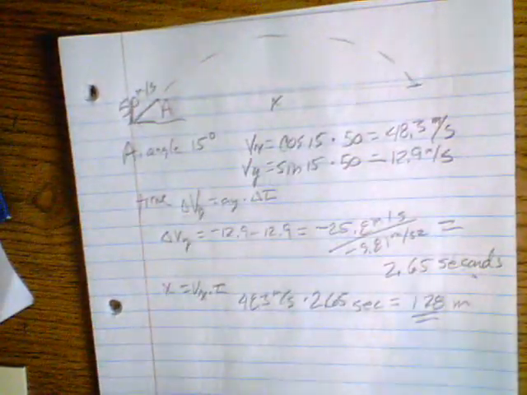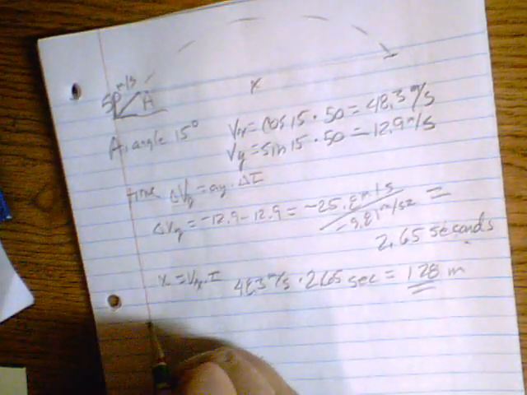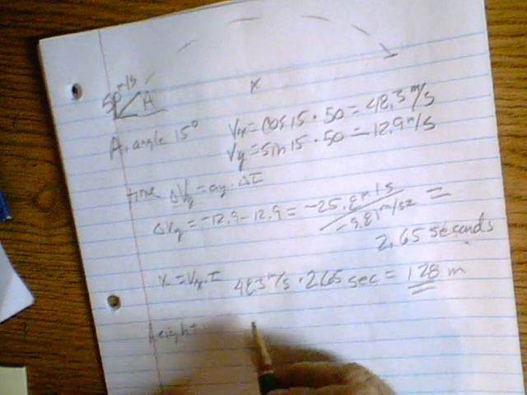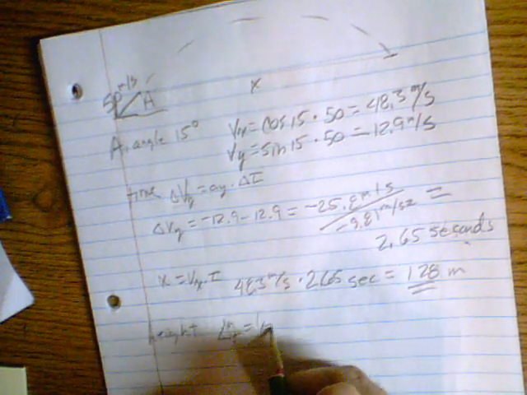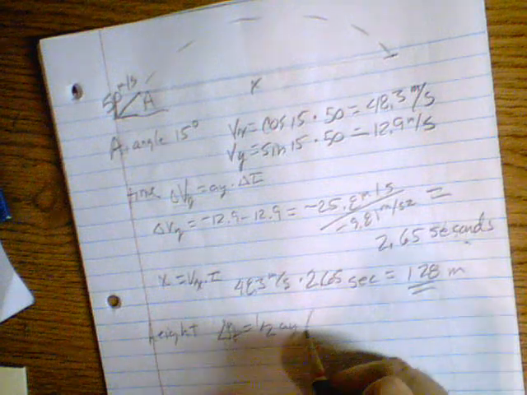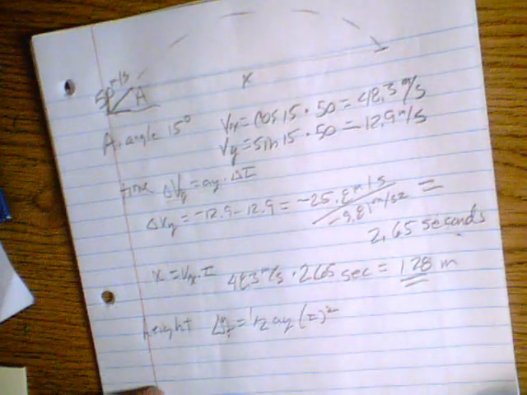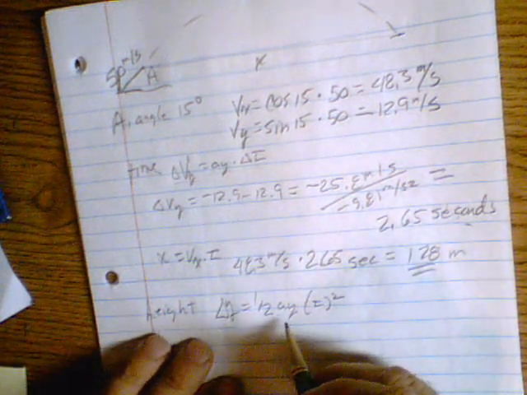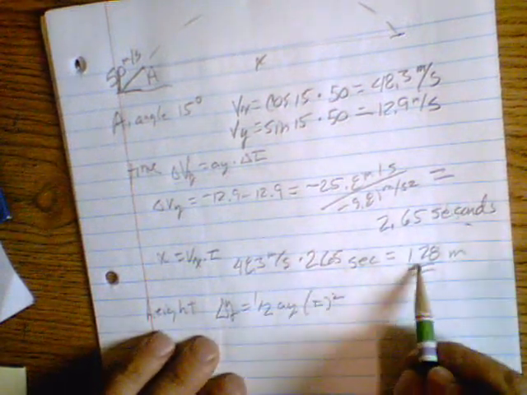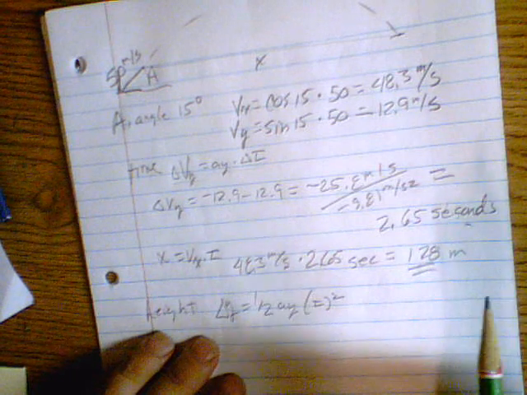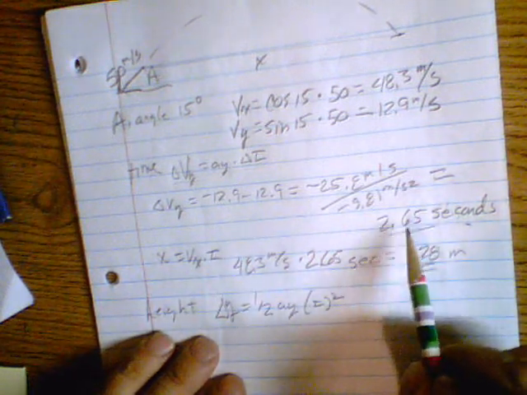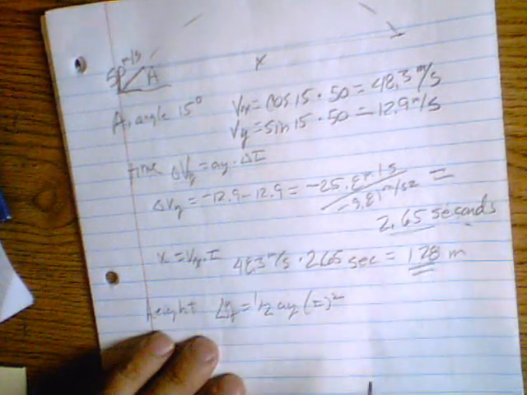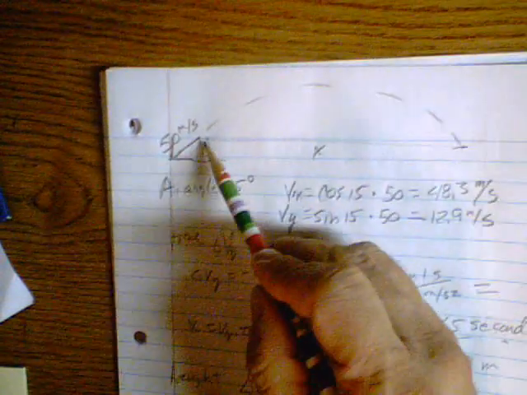That's our first one. And then for height, it's change in y equals 1/2 acceleration in the y direction times t squared. Right? So we have time. However, actually, time. I did it again. Those are meters. We have time, but that's all the time.